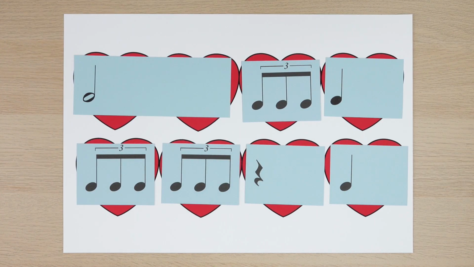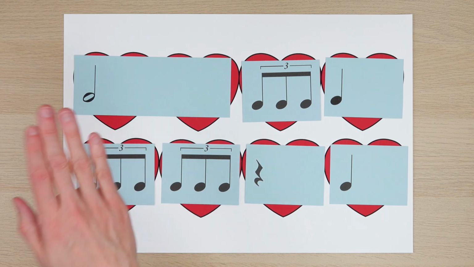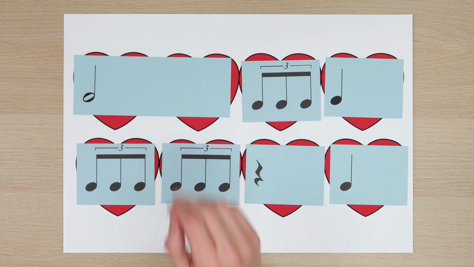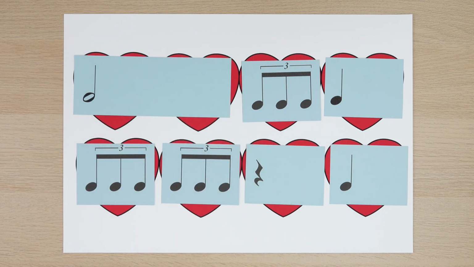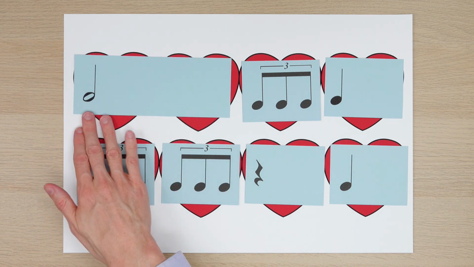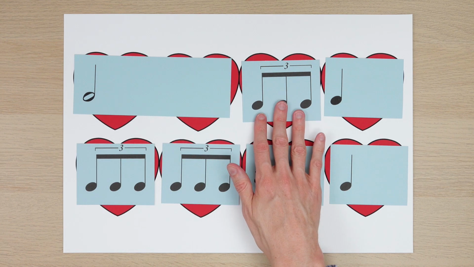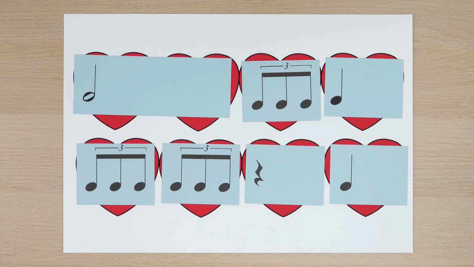Okay, can you try this rhythm on your own? Pause the video and point to each beat, and you can use rhythm words, or you can use the food words, yum, broccoli. Pause the video, try this rhythm on your own, then press play and we'll try it together.